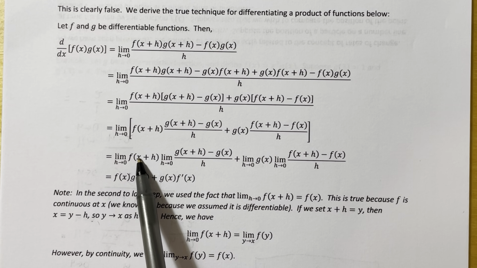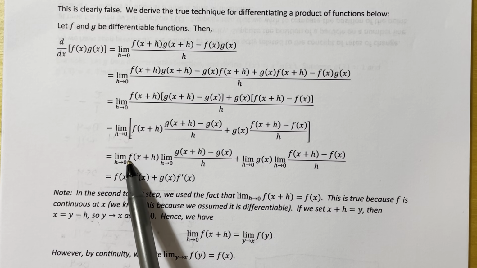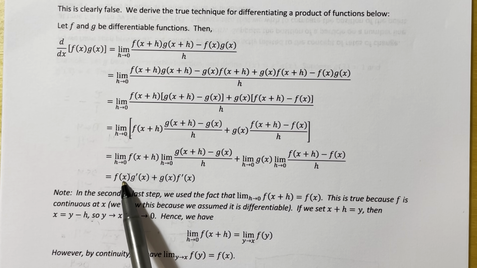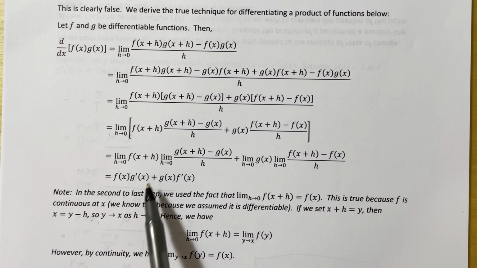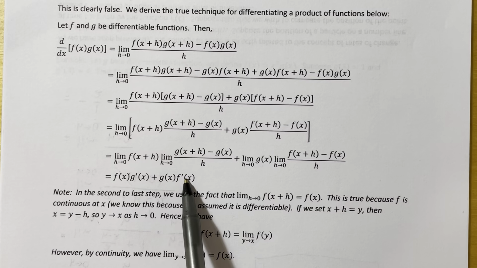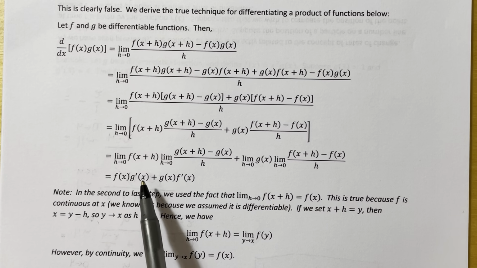This one is a tad more complicated. The limit as h approaches 0 of f of x plus h is equal to f of x. And I'm going to walk through this little argument down here to show why this limit is equal to this one. But this is the thing that we're going to use for products of functions. We call this our product rule, and I'm going to state it again down below.